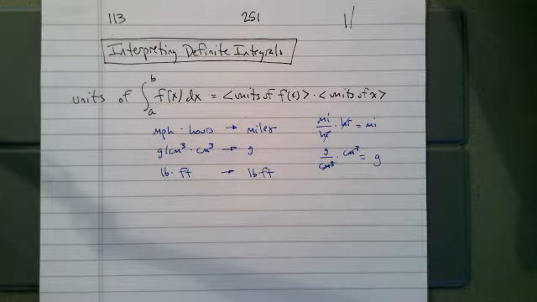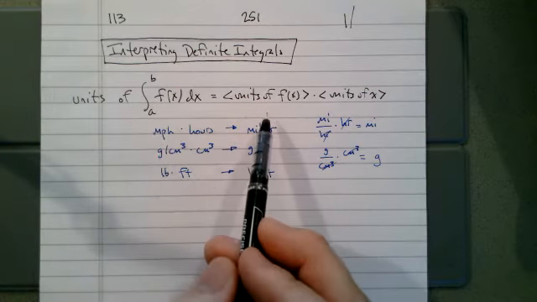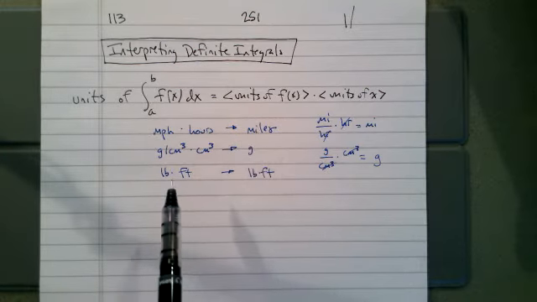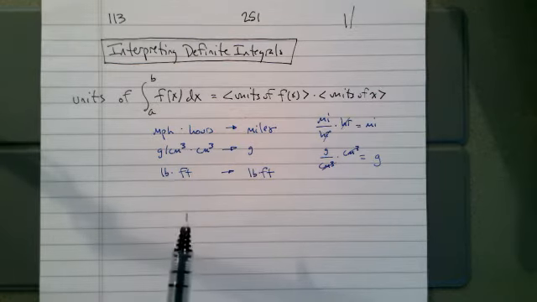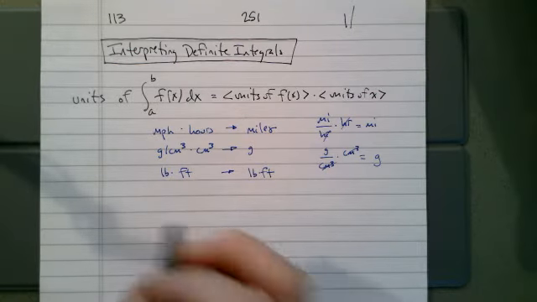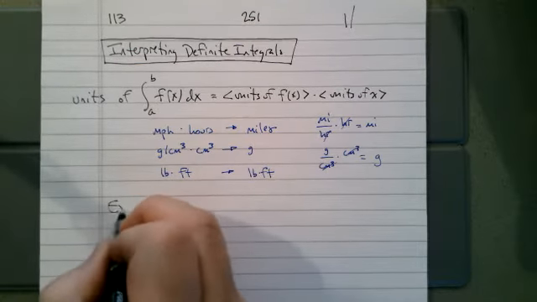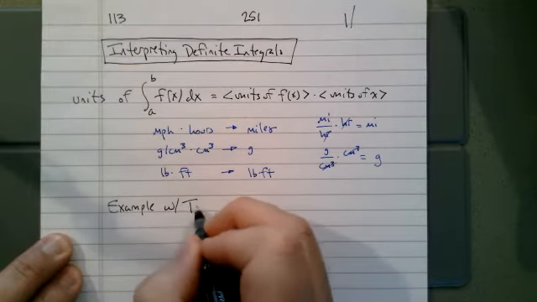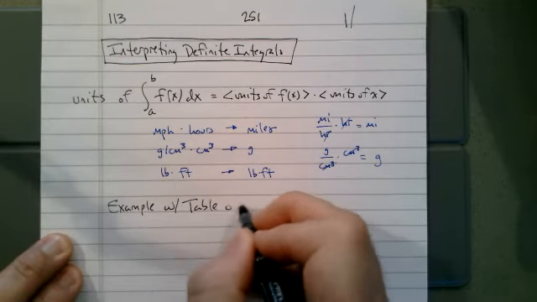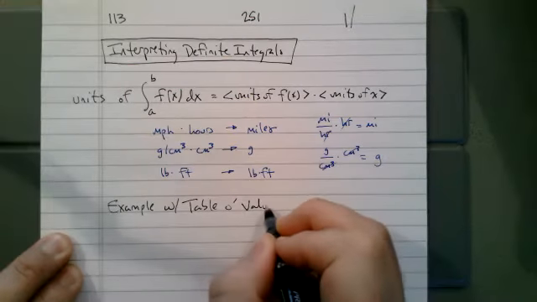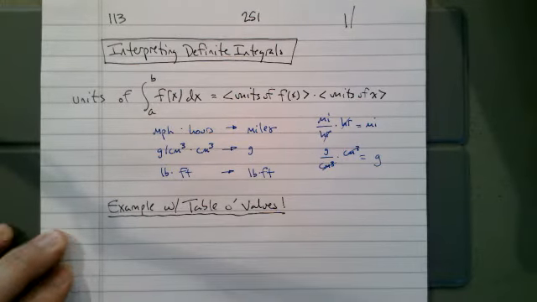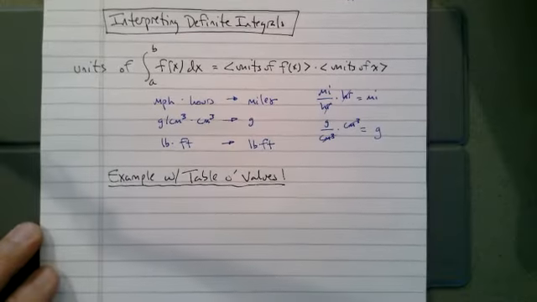Right, let's look at an example where instead of finding an antiderivative, the function that we're integrating is just going to be listed as a table. So I'm going to establish a function.